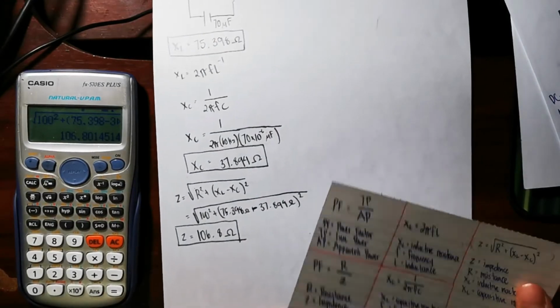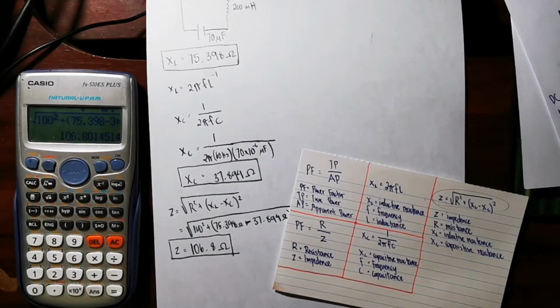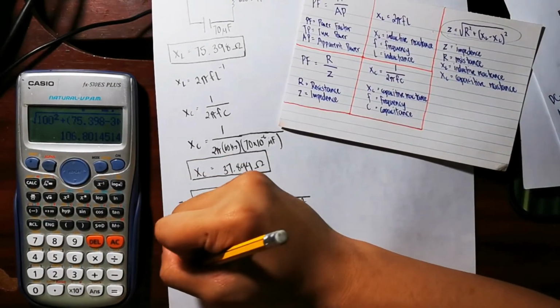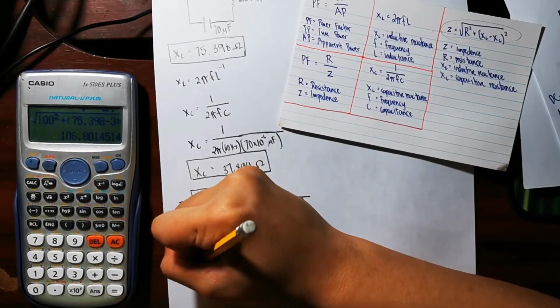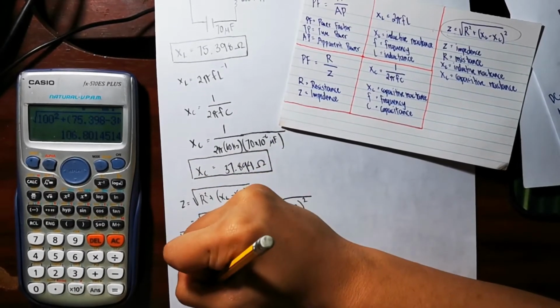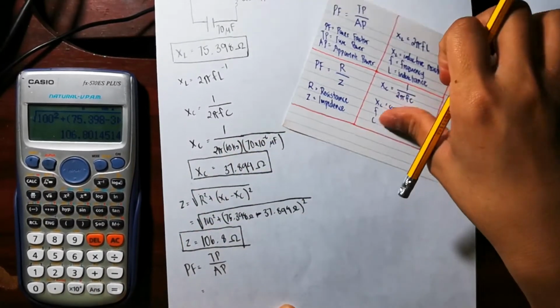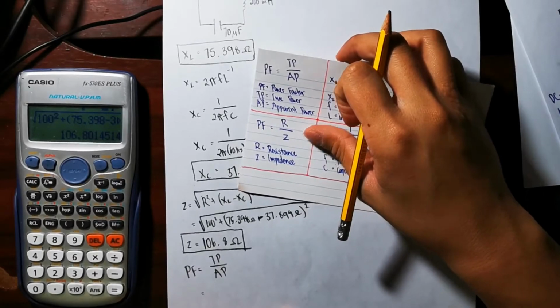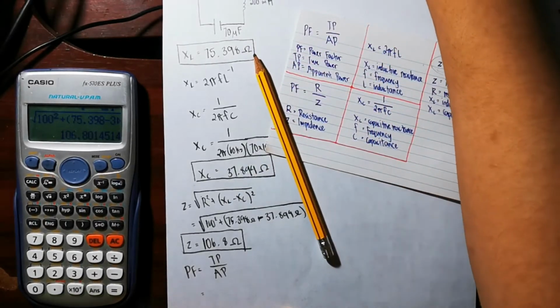Okay, now that we have the impedance, we can calculate the power factor. For the power factor, we have TP over AP, which is also our TP is, I know I made a mistake.